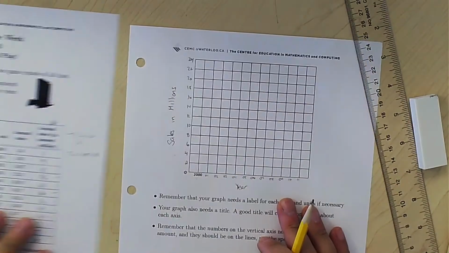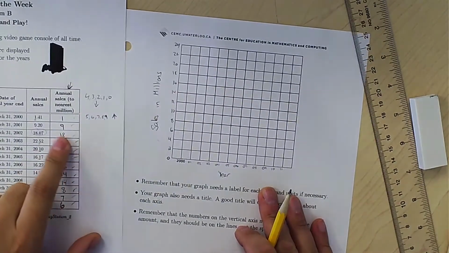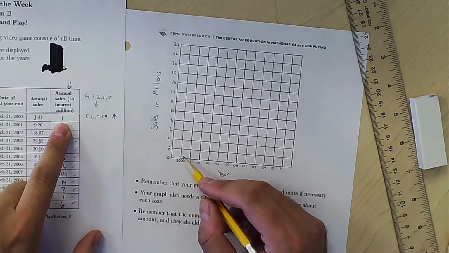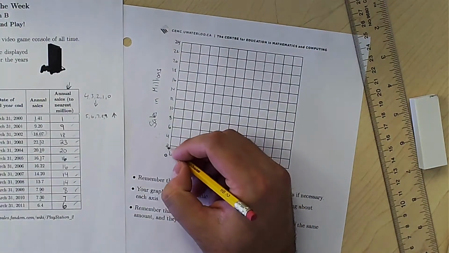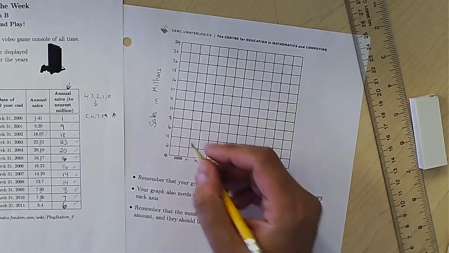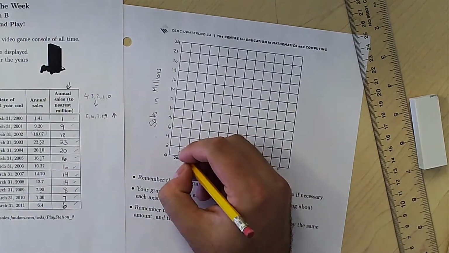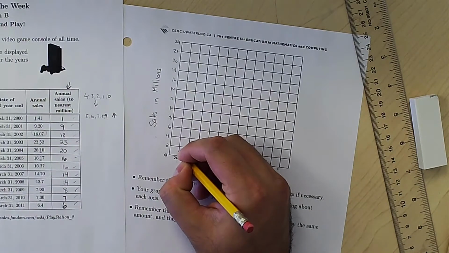So now we must plot these points. Well, in the year 2000, it says 1. Where should I put 1? Oh, good, because between 0 and 2 is the number 1. This is why 2 is a good scale. So we are going to put a dot right here.